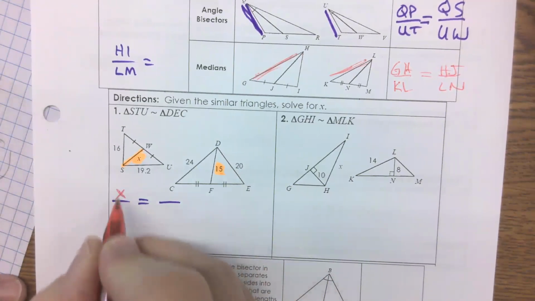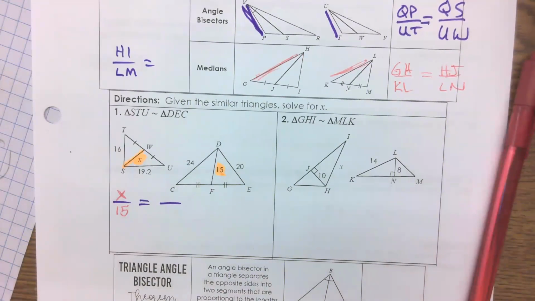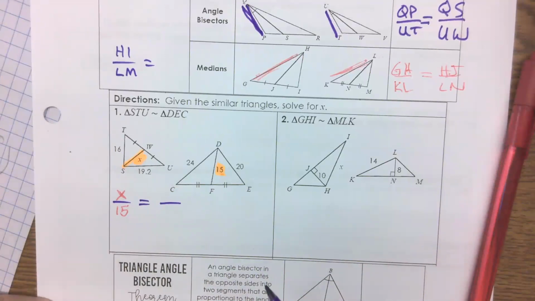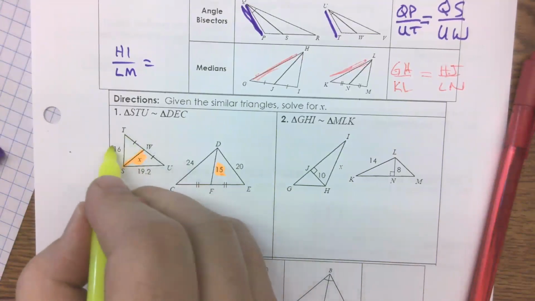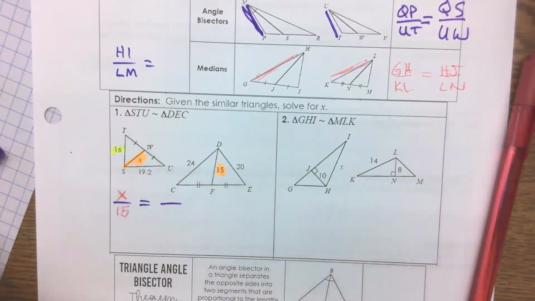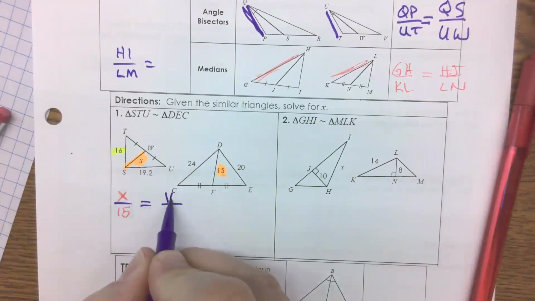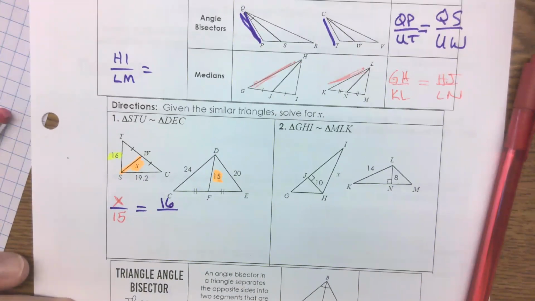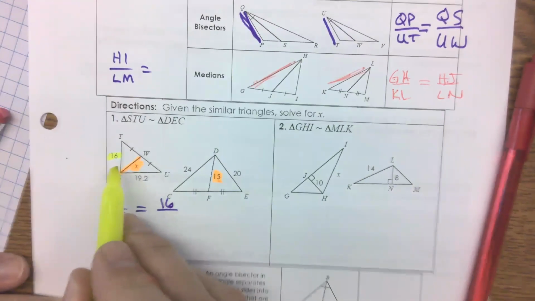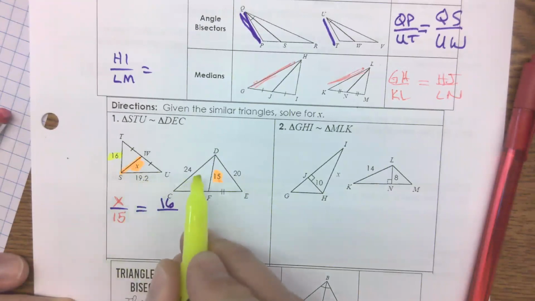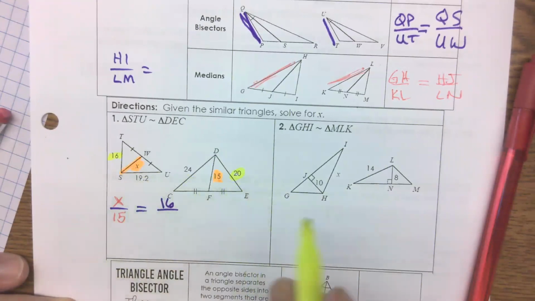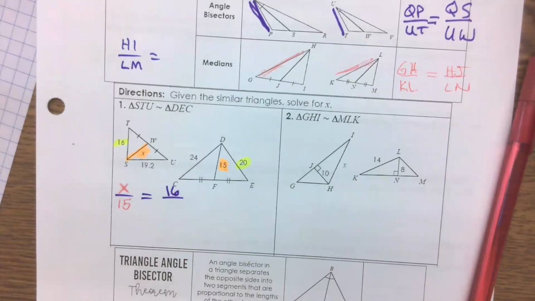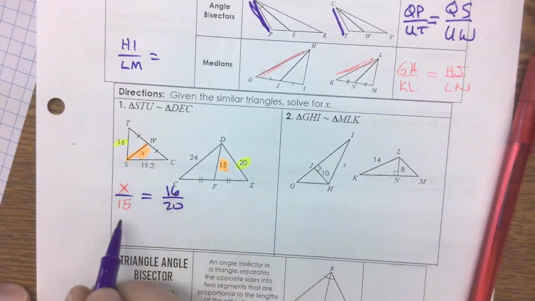So I could say that X over its matching piece is equal to what? 16 over 24? You guys agree with that? I like 16, but I don't think it matches with 24. Why not? It's not the littlest, right? 16 is smaller than 19.2, so I should choose the smaller of these two. I should choose 20. Those are corresponding sides. Once I do that, now I can do cross multiplying.